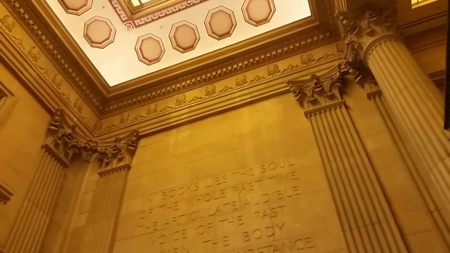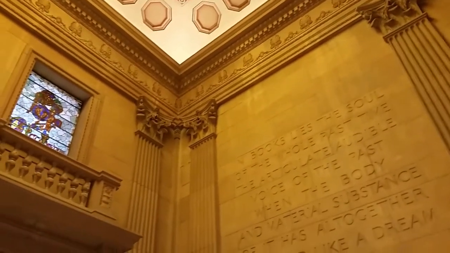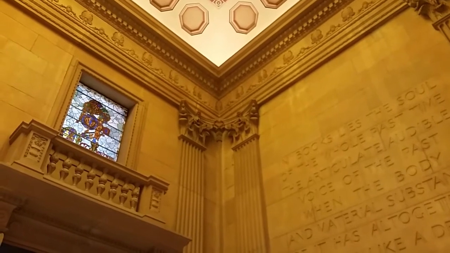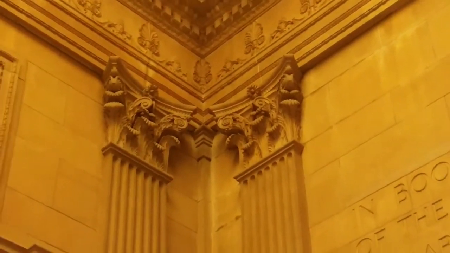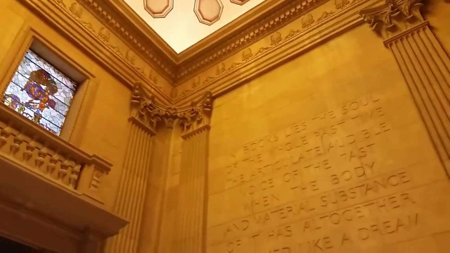But also Corinthian, Doric and Ionic are the three main pillars, columns used in esoteric schools, especially, as I refer to most often, Freemasonry, but not exclusive to Freemasonry, of course. It's just under the general banner of occult or esoteric, as in to be initiated into levels of knowledge. There's also a nice little inscription there: "In books lies the soul of the whole past time, the articulate, audible voice of the past, when the body and material substance of it has altogether vanished like a dream."